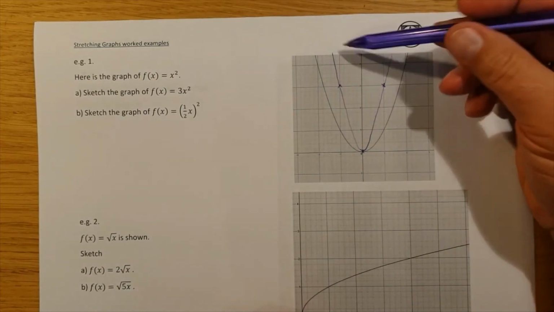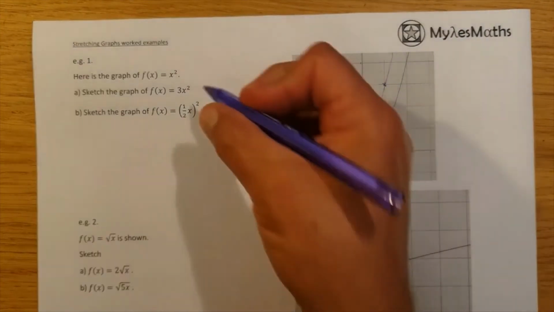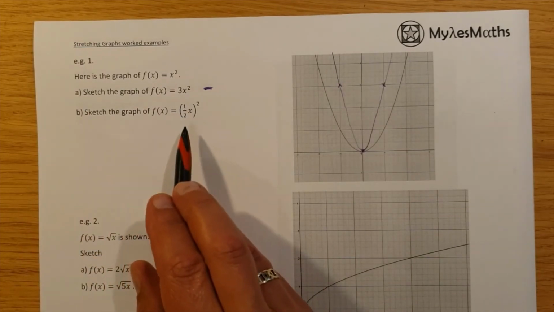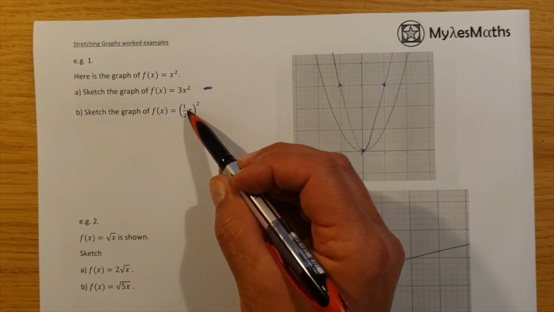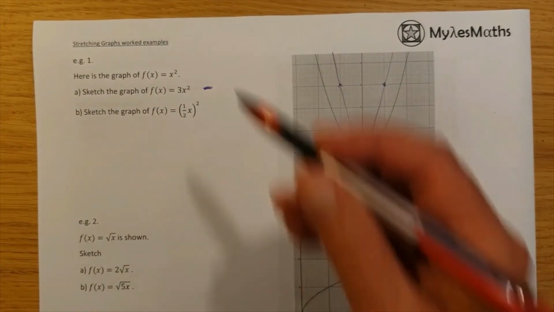Now, I've done this in pen. You would do this on a GCSE exam. You would do this obviously in pencil. I'll just colour code that as being purple. Sketch the graph of f of x equals a half x squared, and the half is inside the brackets, inside the squared function.